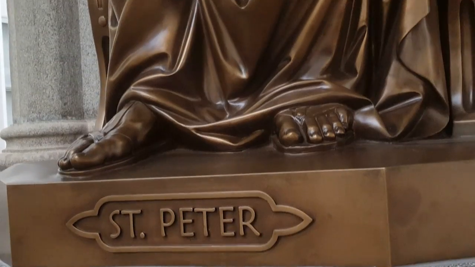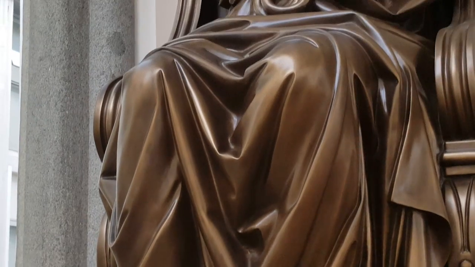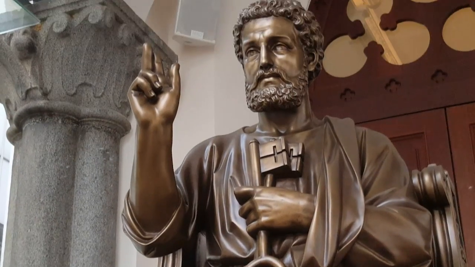Interesting that St. Peter is holding two keys. Yes. And that symbolizes the authority that Jesus gave to him over heaven and earth. Whatever you bind on earth is considered bound in heaven. And so therefore he has the two keys.